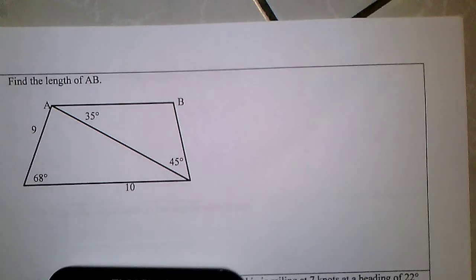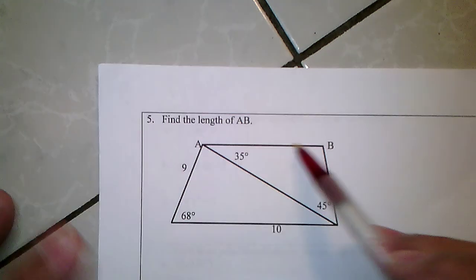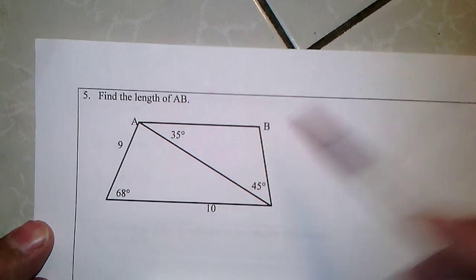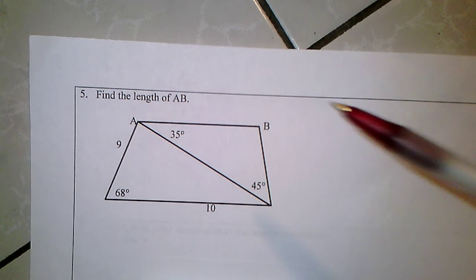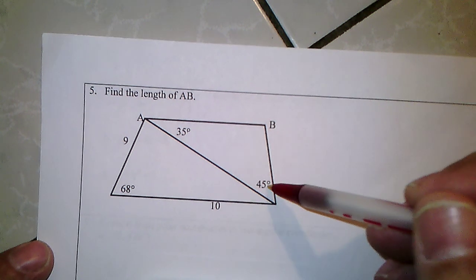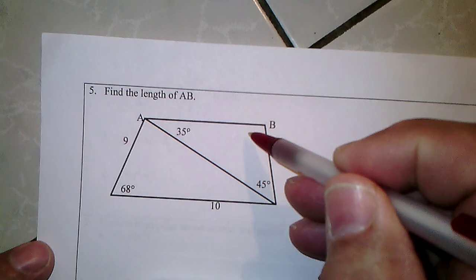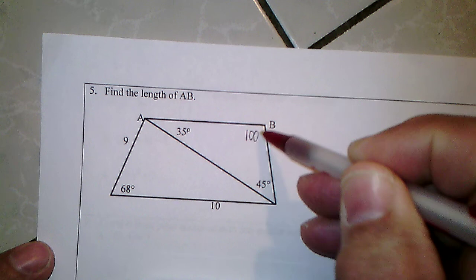Okay, page 2. It says find the length from A to B. All right. Well, we only have two angles, so we're going to need to know a side. We can find the third angle too. 35 and 45 added up is 80 from 180. It leaves this to be 100.